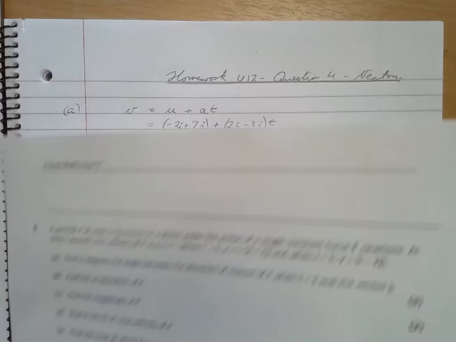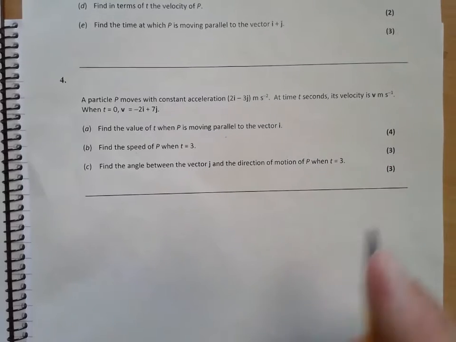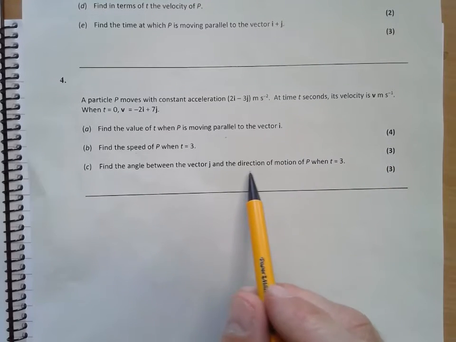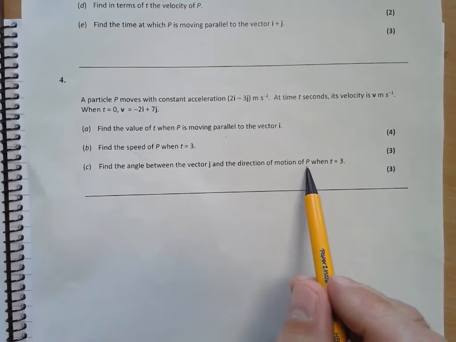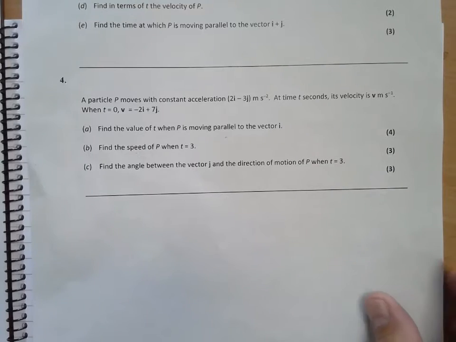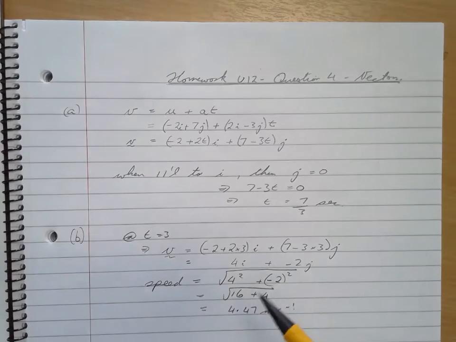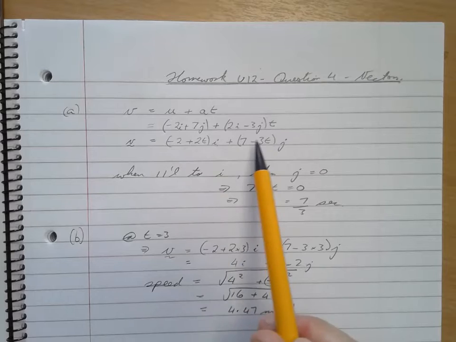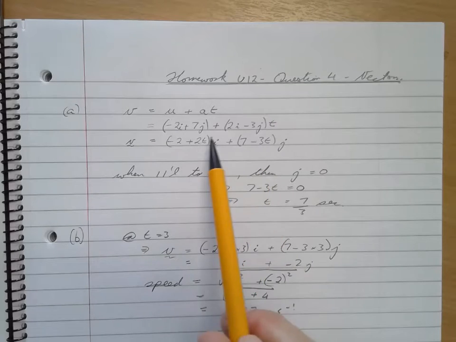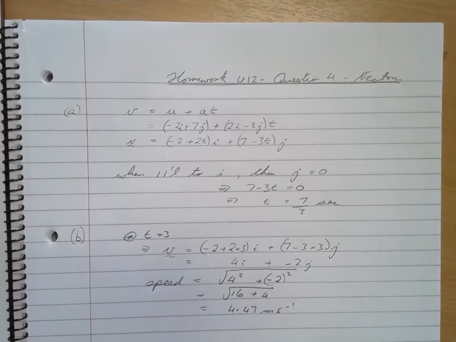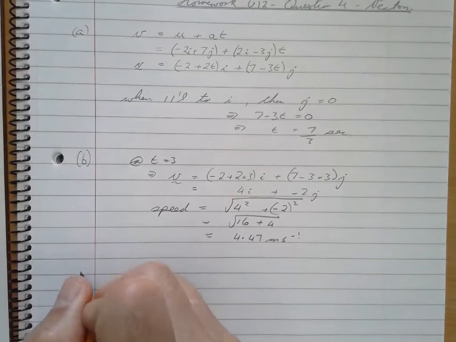Okay, next bit is find the angle between vector j and the direction of motion of P when t is equal to 3. So when t is equal to 3, we're going to substitute the 3 into this equation that we've already got at the top for the velocity vector.